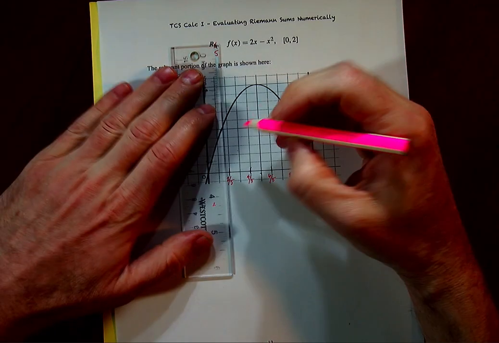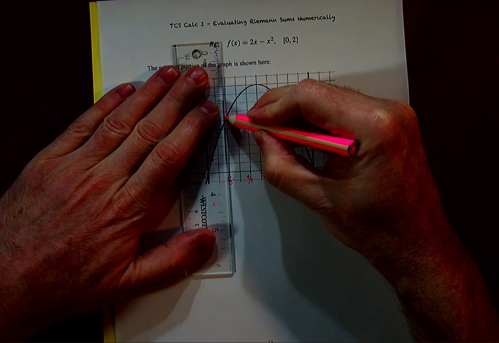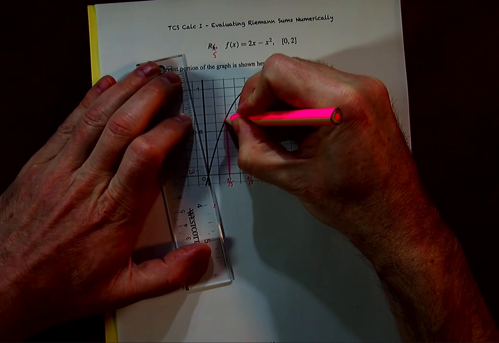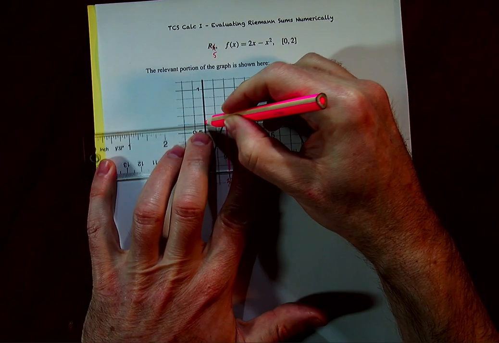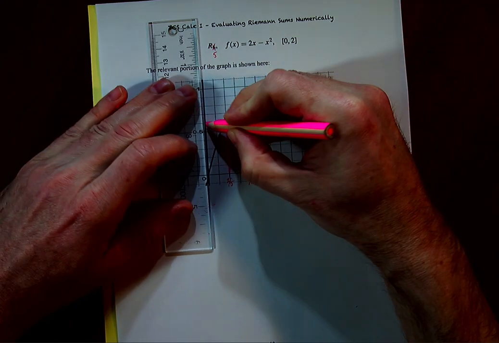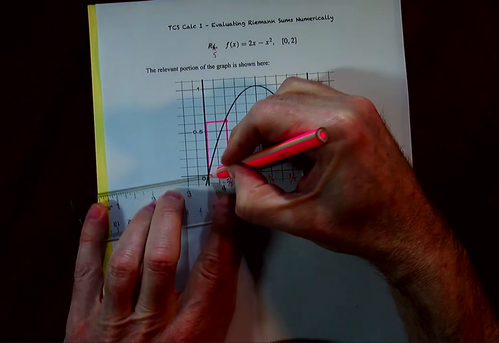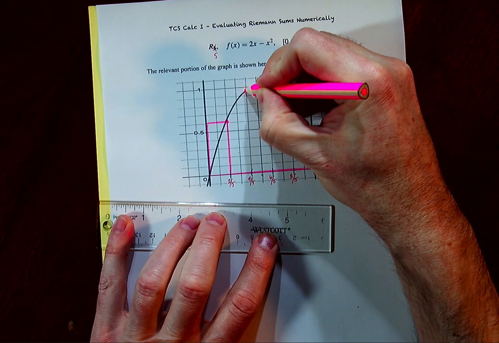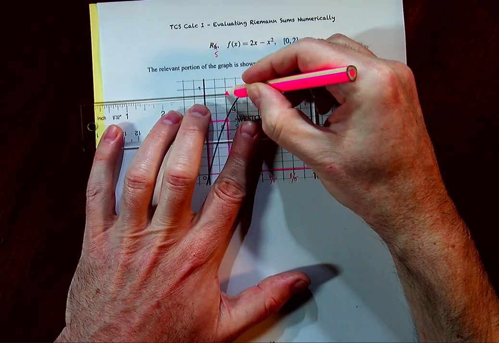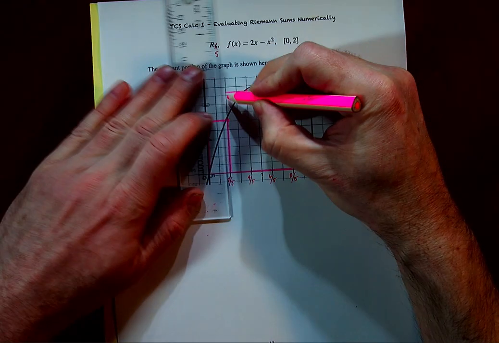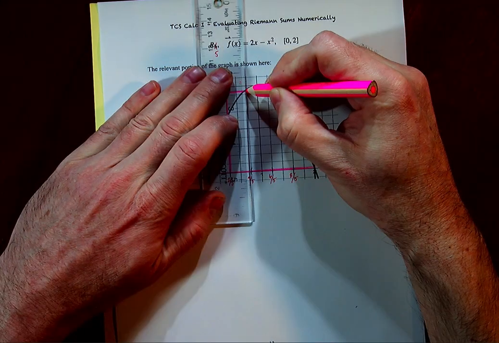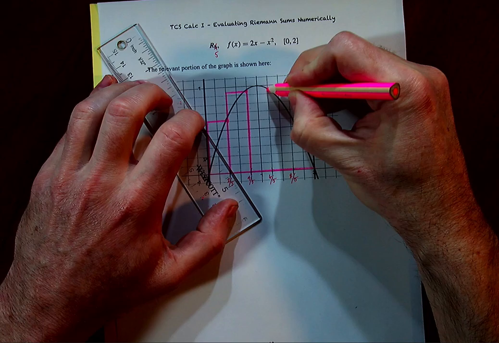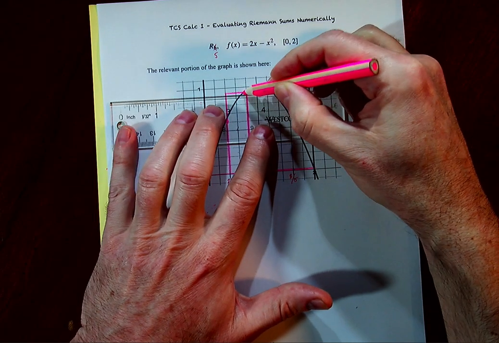Right-hand Riemann sum. So let's go ahead and go. So we're going to use this point and basically draw it to the left because it is on the right hand of this particular subinterval. Here, I'm going to draw to the left. Here, I'm going to draw to the left.